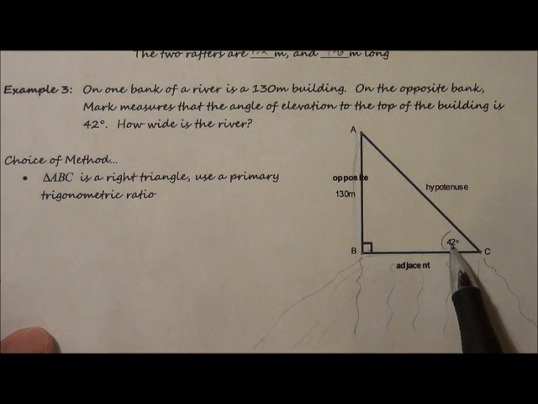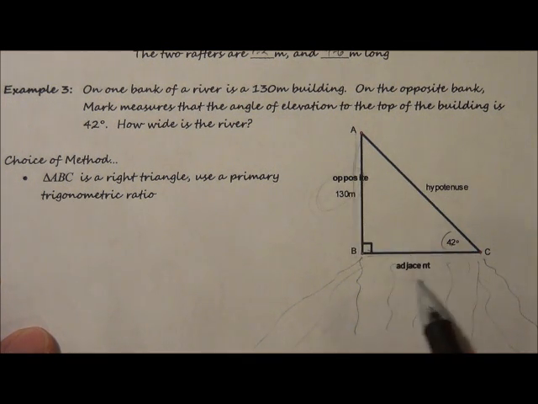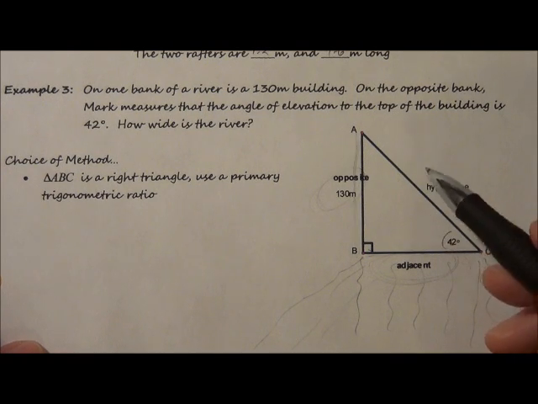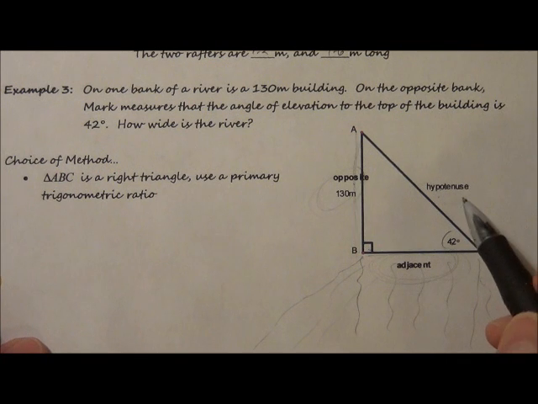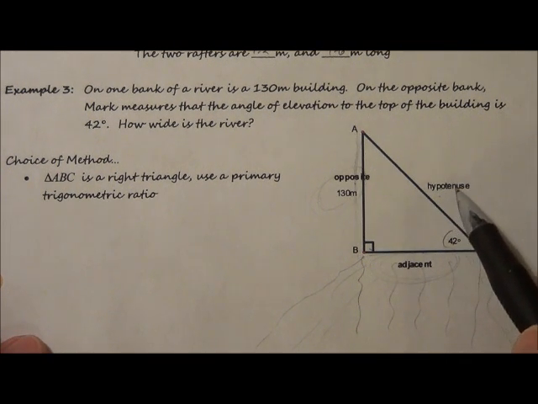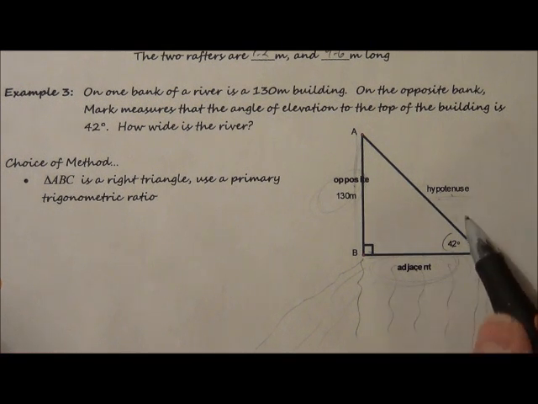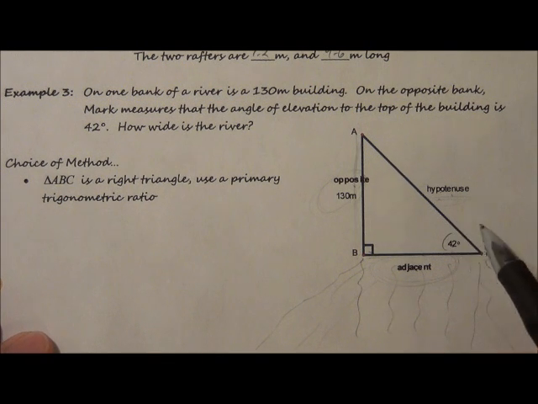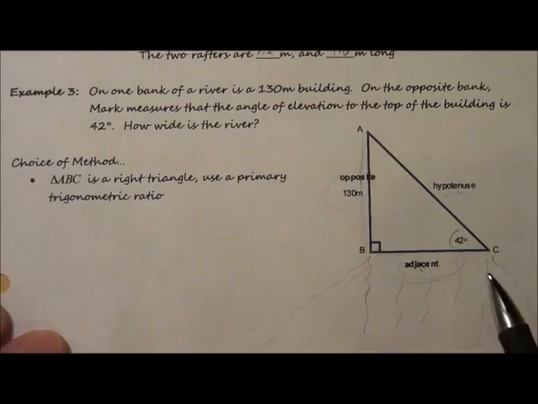So we've got the angle. We have the opposite side. We need the adjacent side. So if we think of SOHCAHTOA, we realize that sine being opposite over hypotenuse, we don't need the hypotenuse, so we don't need to use the sine ratio. Cosine ratio is the adjacent over hypotenuse. Again, hypotenuse is not part of this equation here. So we will then use the tangent, which is opposite and adjacent.